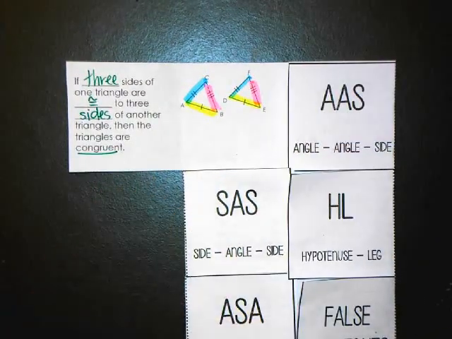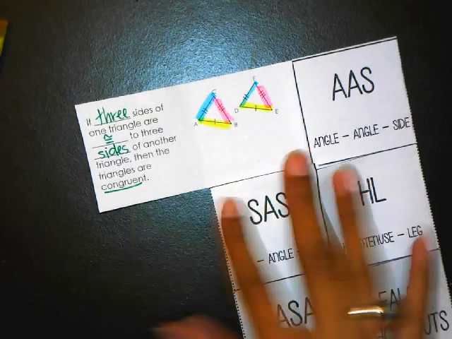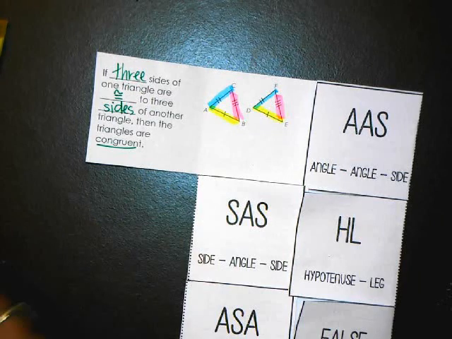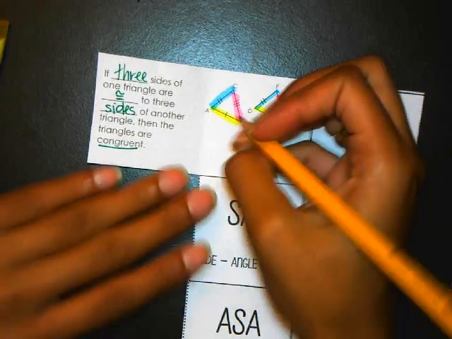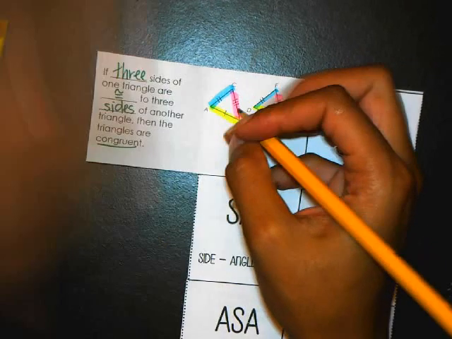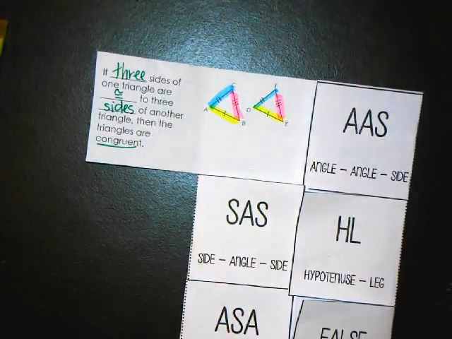Alright? Now, not only do we want to write this, but we actually want to write our congruency statement, and you're going to have to do this on your unit exam and on common assessments. So pay close attention to the way I write these. And I'm going to write these in pencil. Alright? So, looking at these pictures, I need to summarize the information that's given in these two triangles.